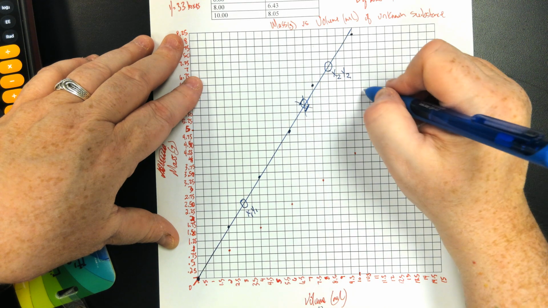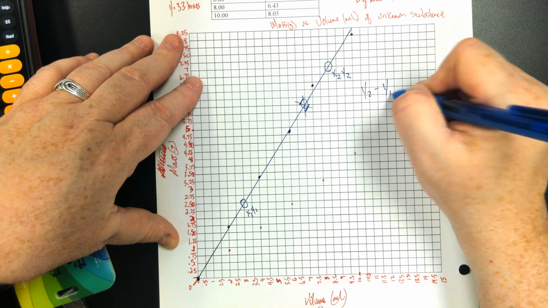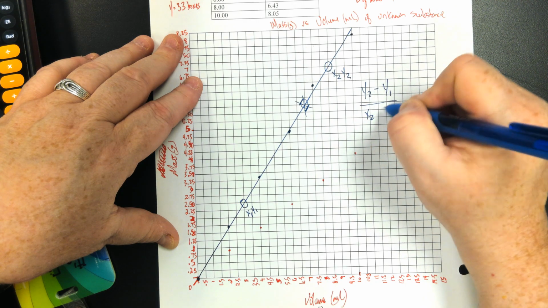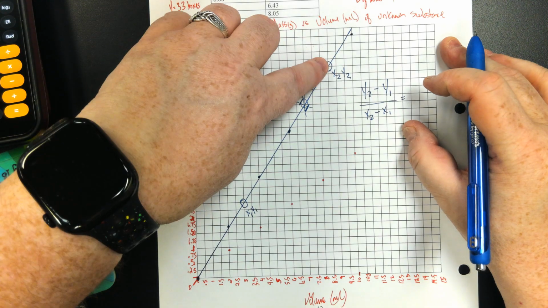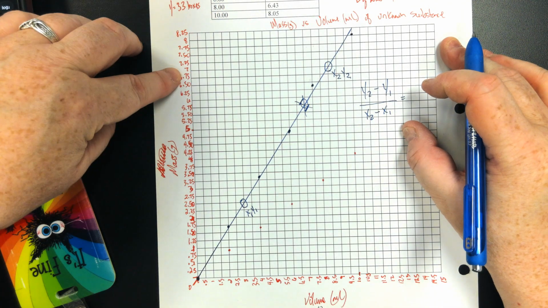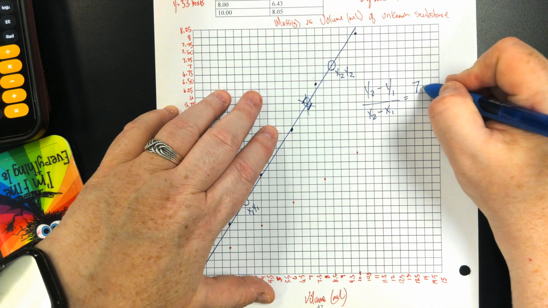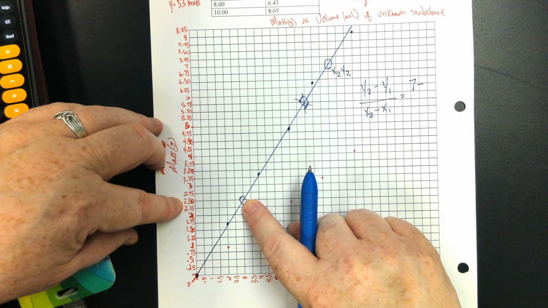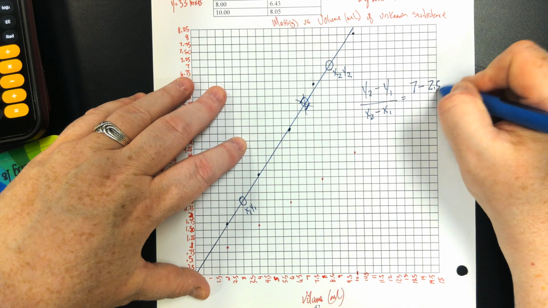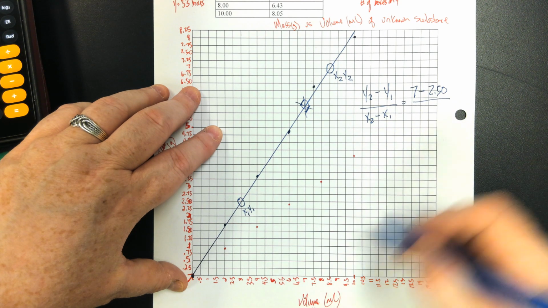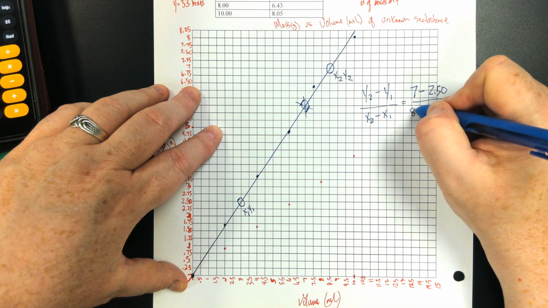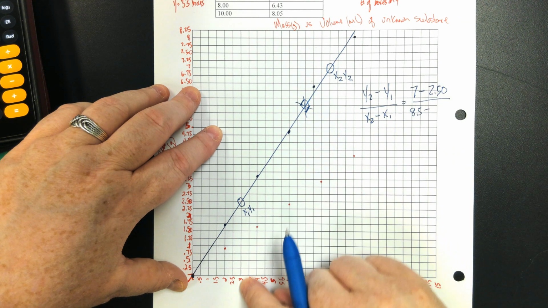So to find slope, it's y2 minus y1 divided by x2 minus x1. So my y2 is 7 minus 2.50 divided by my x2, which looks like 8.5, minus 3.